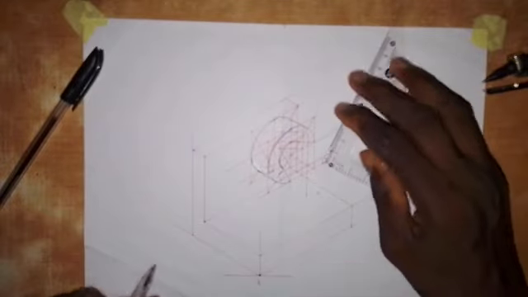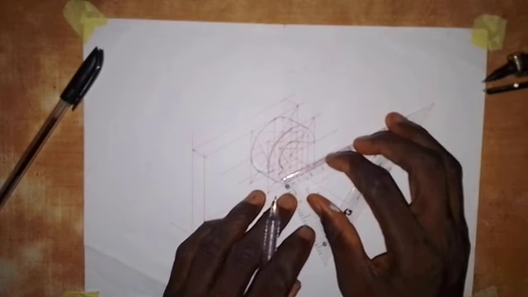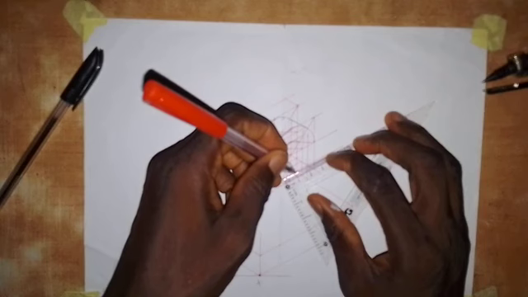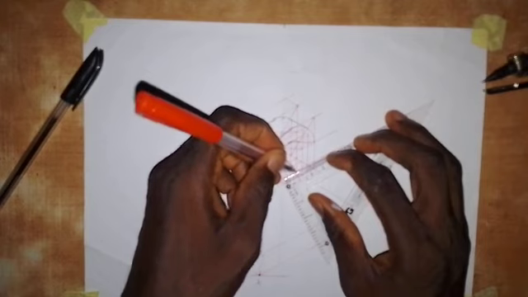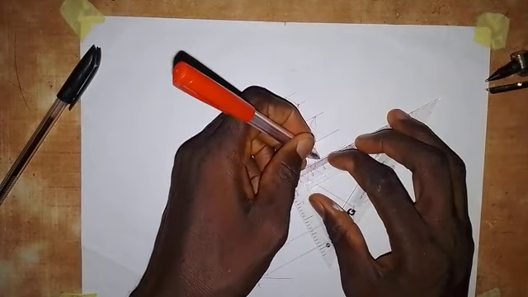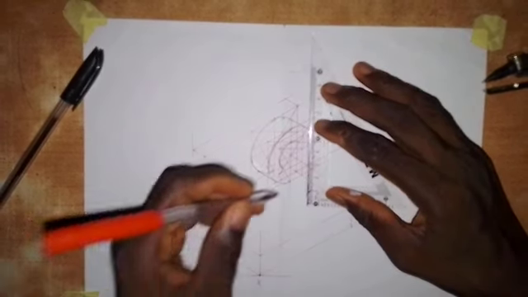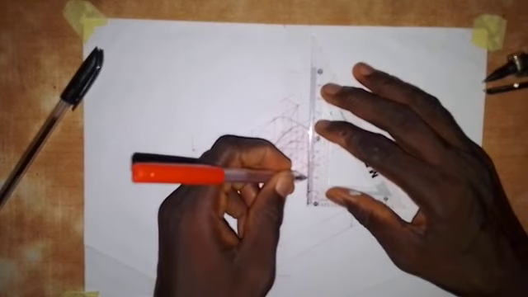Alright, so then on this line, I will take 10 millimeters to the left side, and 10 millimeters to the right side. Then on the vertical line, I will take 10 millimeters up and 10 millimeters down.